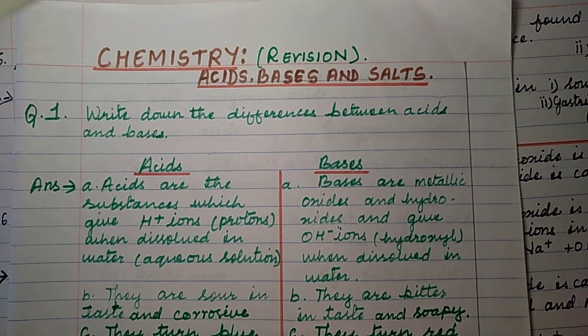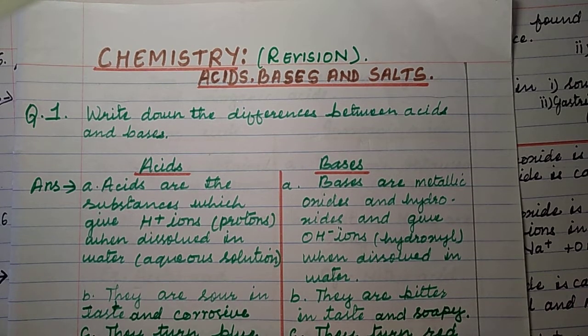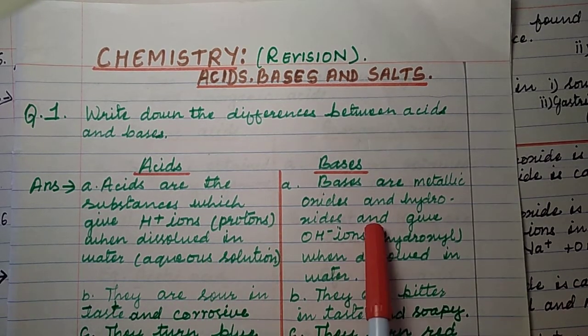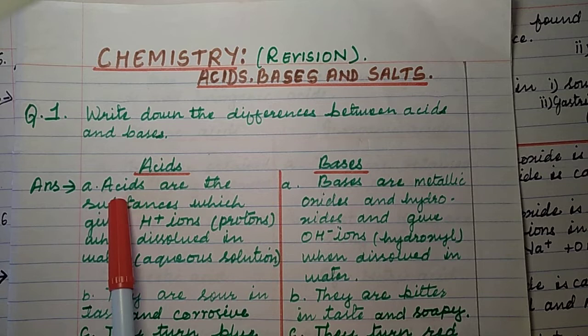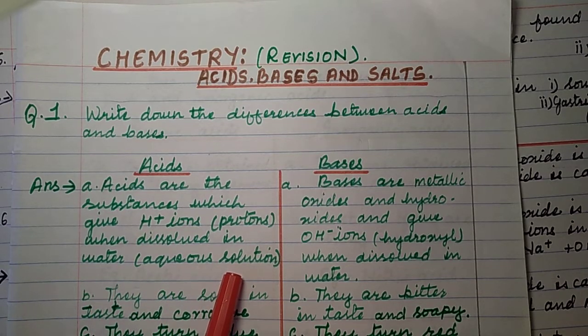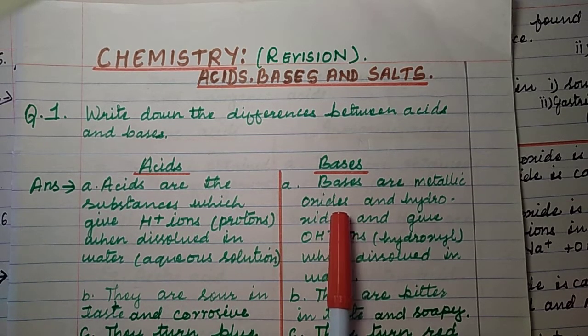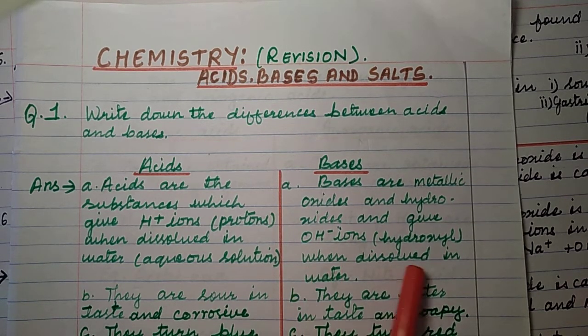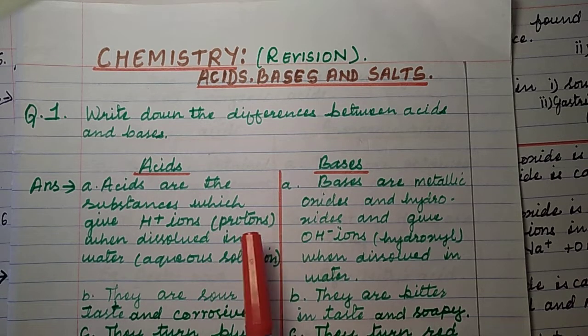While you learn differences, you have to write definitions and other points in the differences. So you'll be learning the definition as well while you learn the answer for differences between acids and bases. Point number 1: acids are the substances which give hydrogen ions or protons when dissolved in water, or it is called aqueous solution. Bases are metallic oxides and hydroxides and give hydroxyl ions, or OH minus ions, when dissolved in water. So the first points are the definitions of acids and bases.